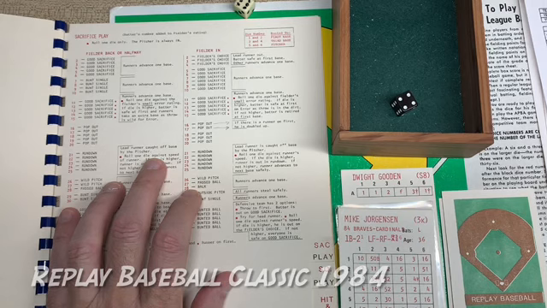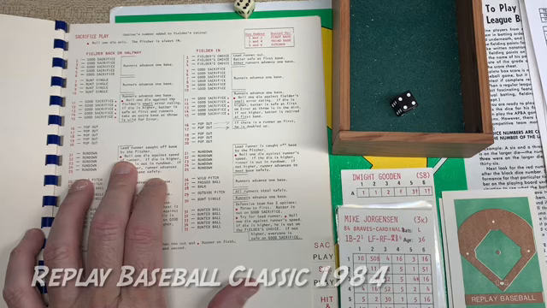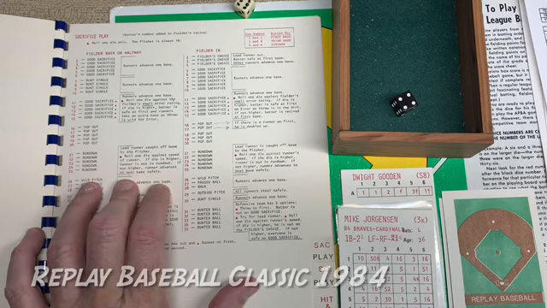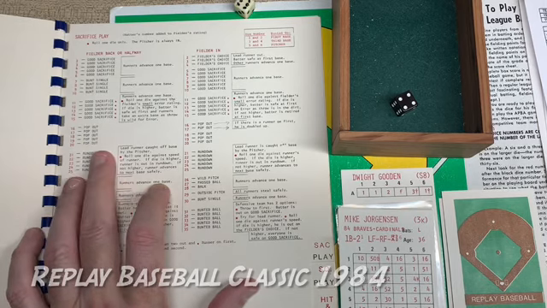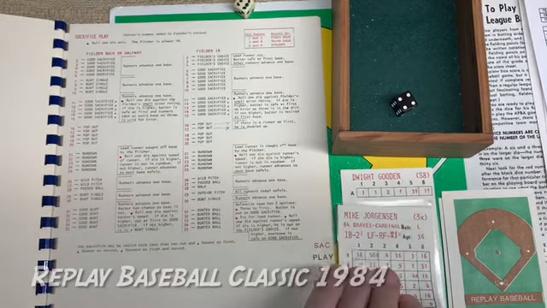No, the corners are not going to be in. Everybody's looking for a double. All right, so that's going to be a 19. That's a pop out to the 3rd baseman. So it's a failed sacrifice attempt.